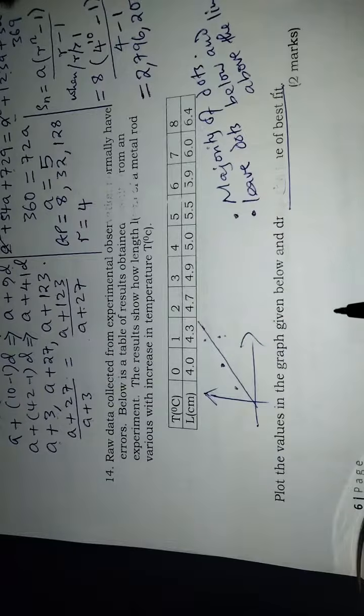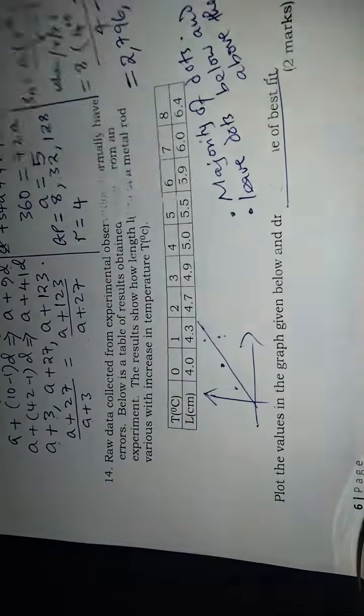The line should pass such that if this dot is not on the line, the other dot which is not on the line is on the lower side, not all the dots being on the same side of the line. So make sure you observe such rules whenever you are drawing the line of best fit.